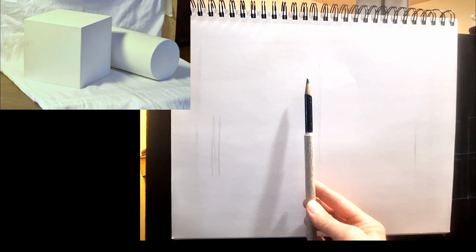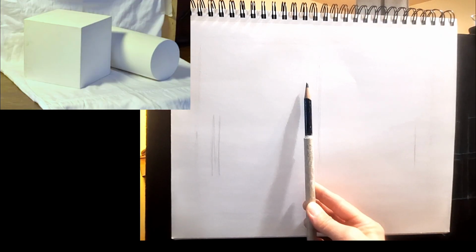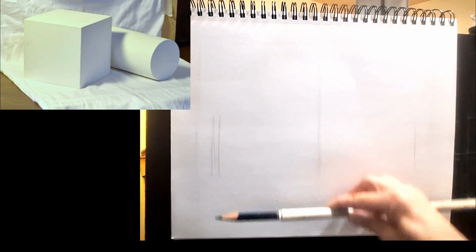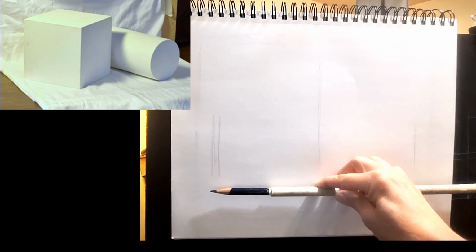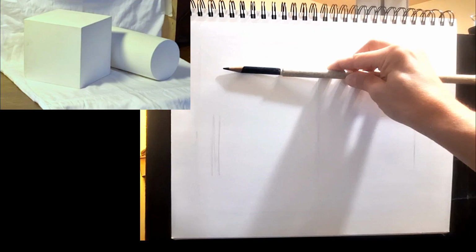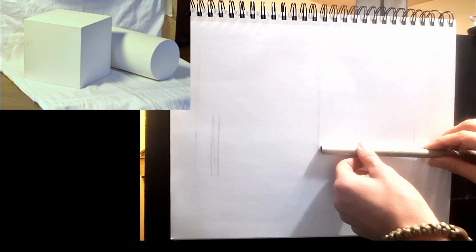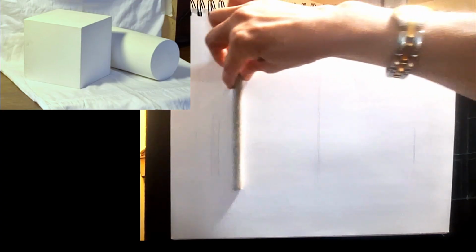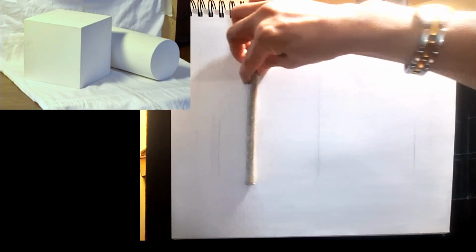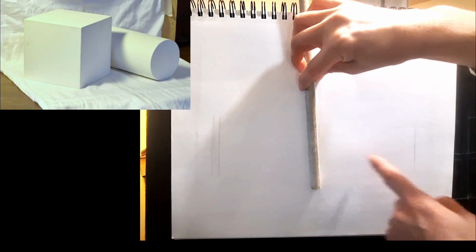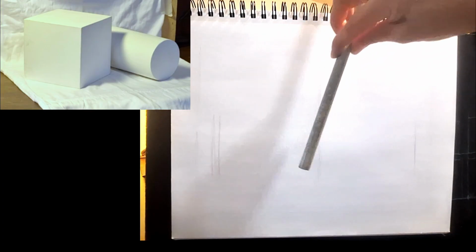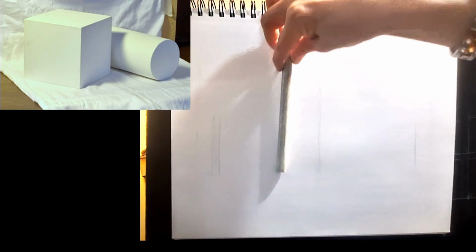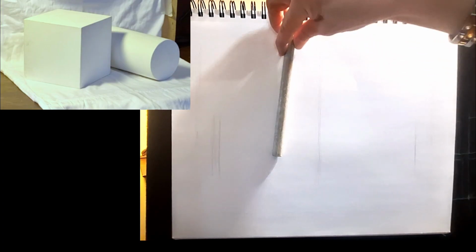So now that I have the height, I can decide how low my cube will come down here and how high it will be over here, right? I know it's going to be this particular size. I'll go upside down. It's going to be like this. Here's going to be my cube. And the rest is going to be my cylinder. But now I need to decide this way, right?